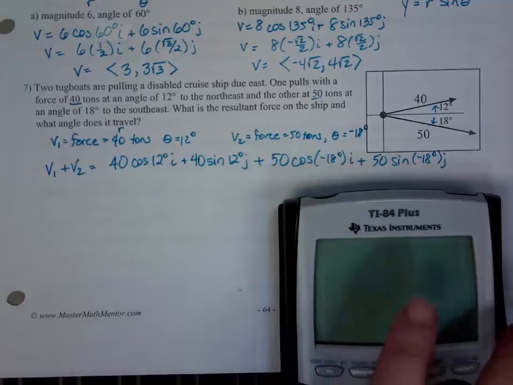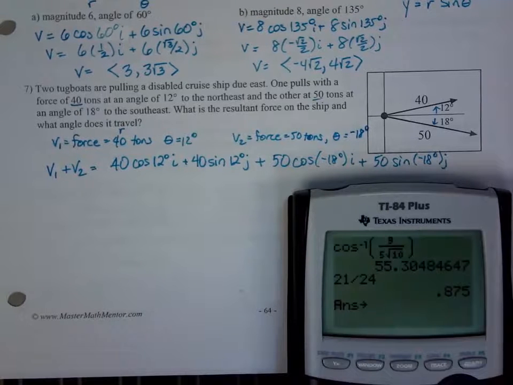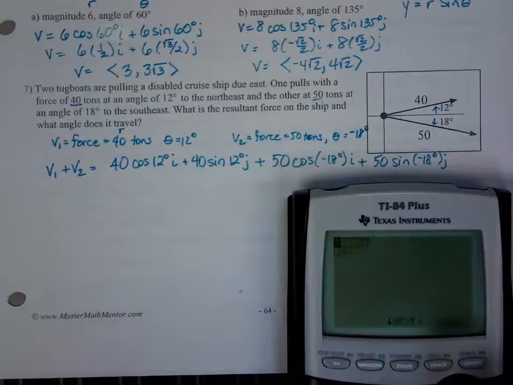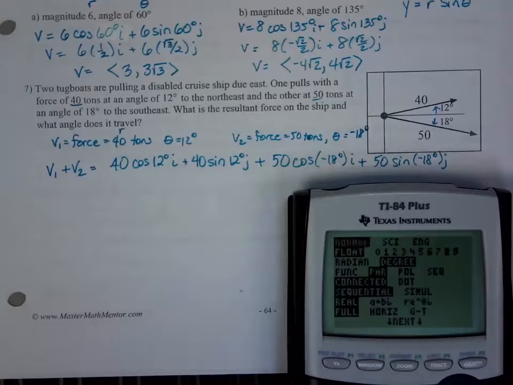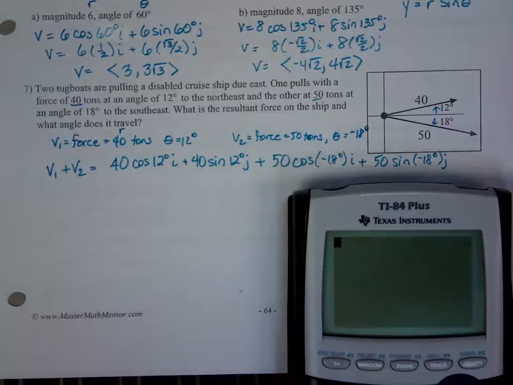The first thing I want you to do, everybody needs to do this or you're going to get the wrong answer. Push the mode key and change it to degrees. Third line down, it should be. Doesn't matter which calculator you have. Change it to degrees. Then go to the home screen.